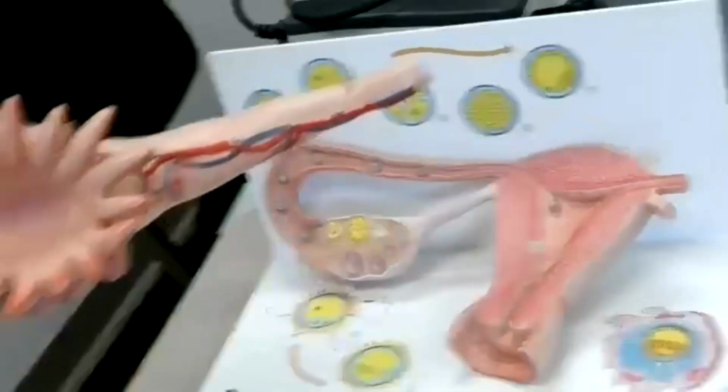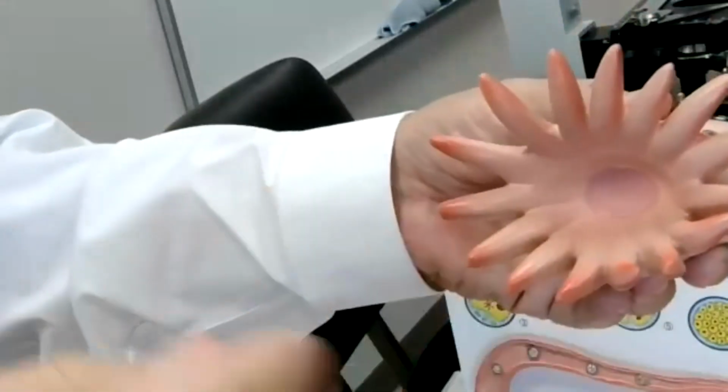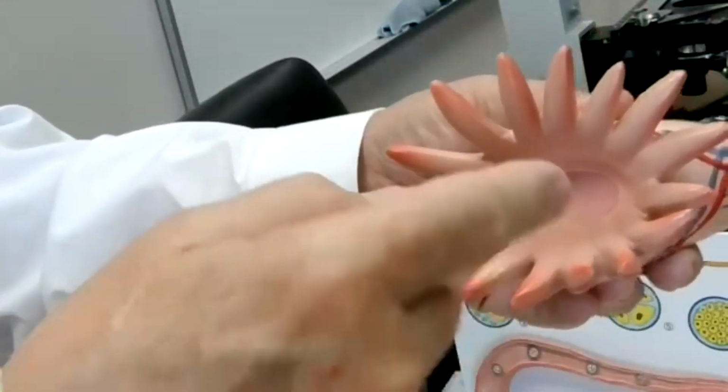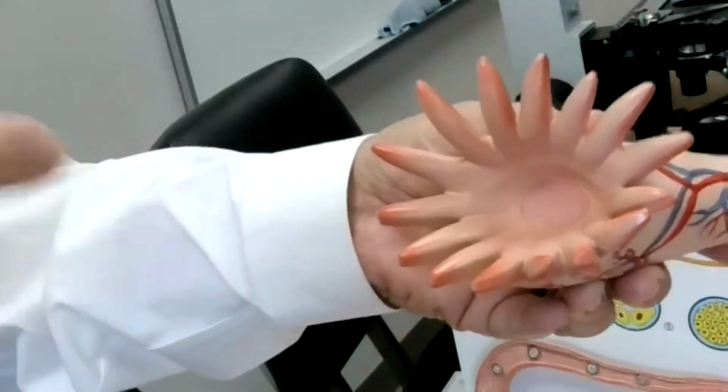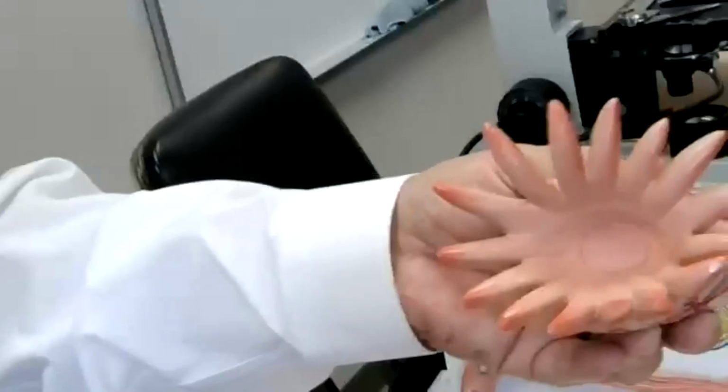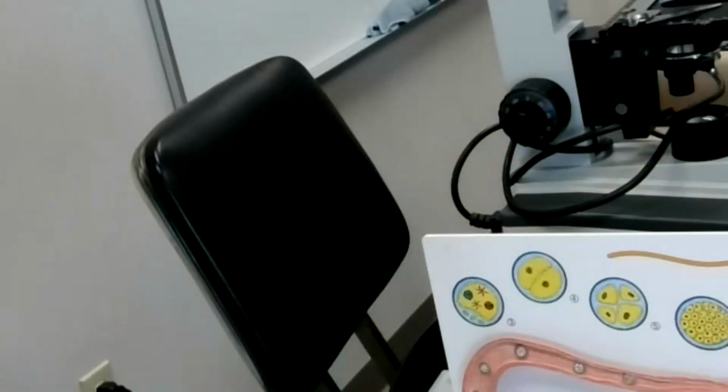Now, the uterine tube is always designed to have these fingers that generate a current to draw the egg in, because there's no direct connection. The ovary is not connected directly to the uterus.